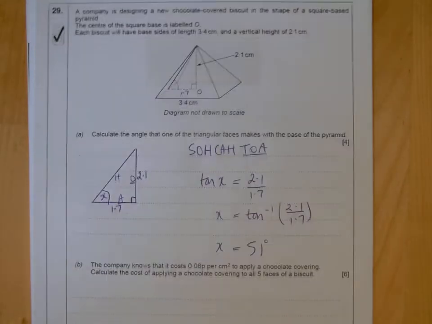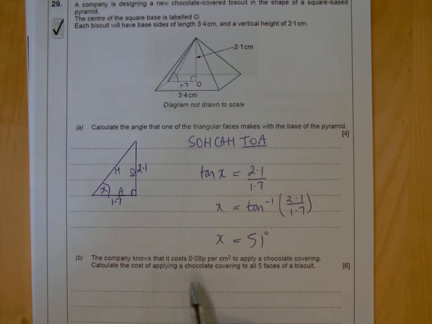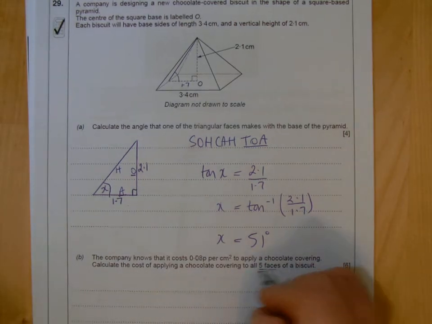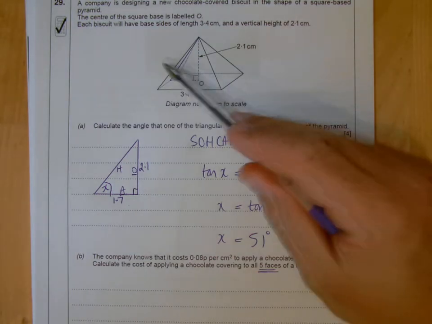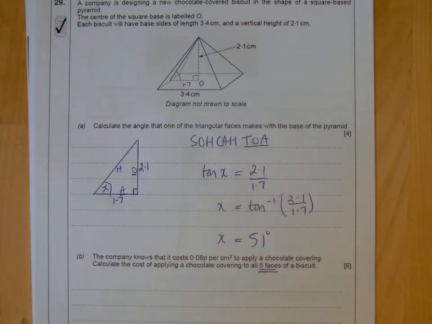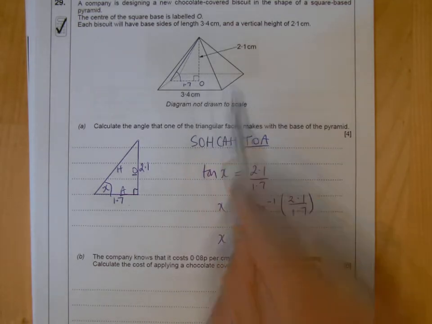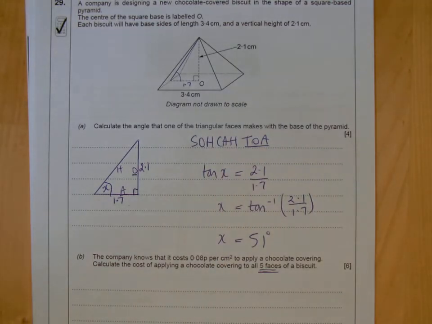Now, part B, it says the company is going to cover this whole pyramid with chocolate, and it says calculate the cost of covering all 5 faces. But there are 5 faces, aren't there? Because you've got 4 triangles on the sides, but of course you've got the base as well, which is a square.